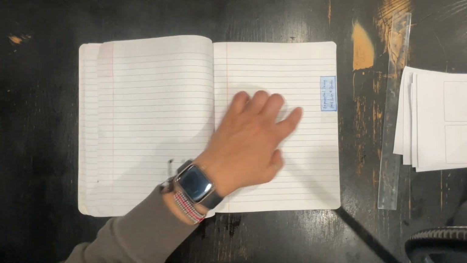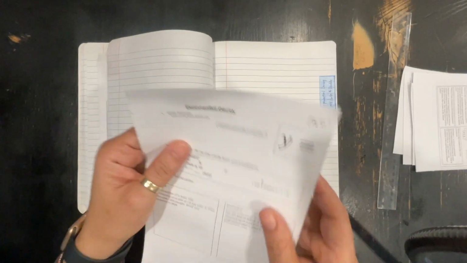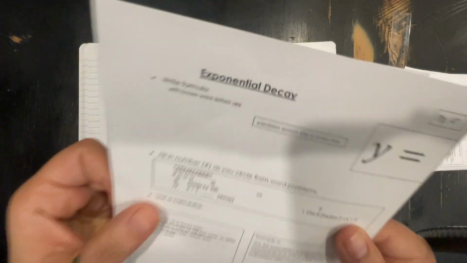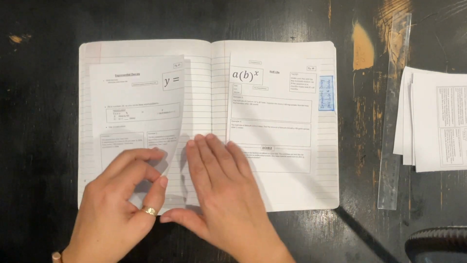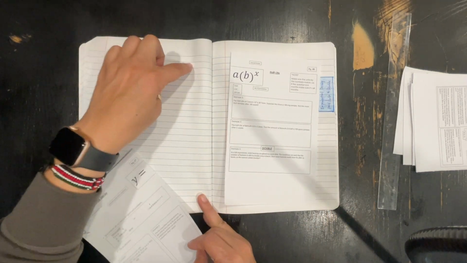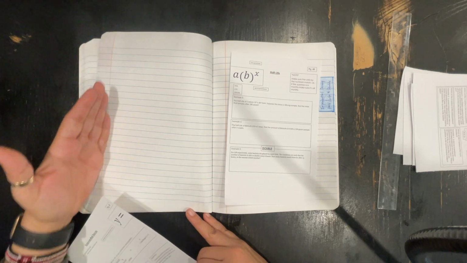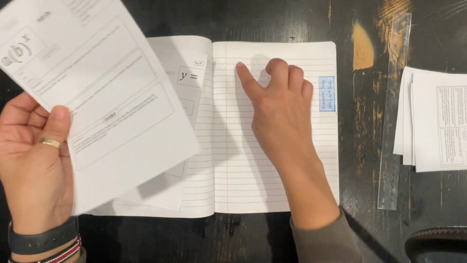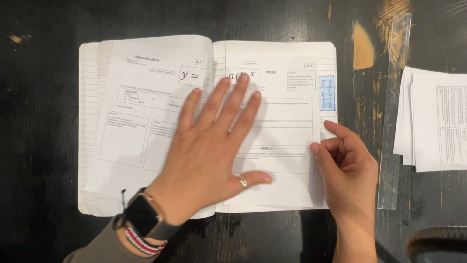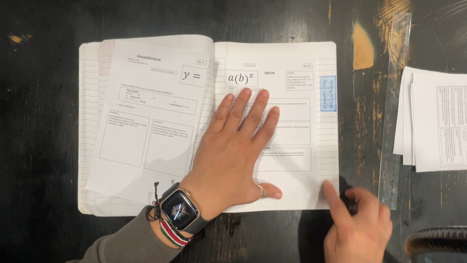On the next page, it says exponential decay and half-life. So I should see something that says exponential decay and half-life. So again, 4 very small dots in the middle of the page. Stay away from this margin. Glue it in. Stay away from here. 4 small dots. Glue it in. Stay away from right here.